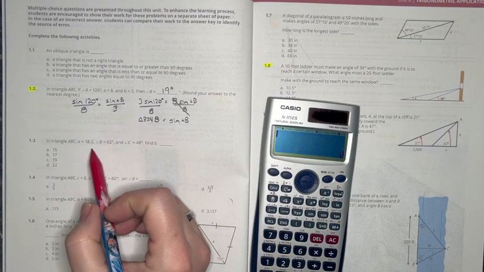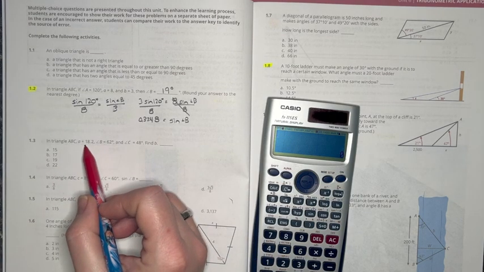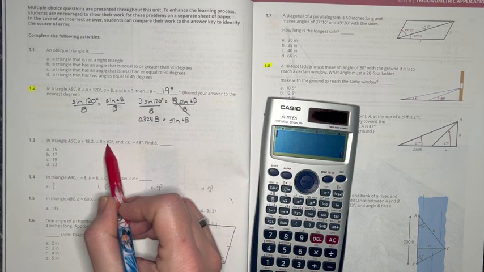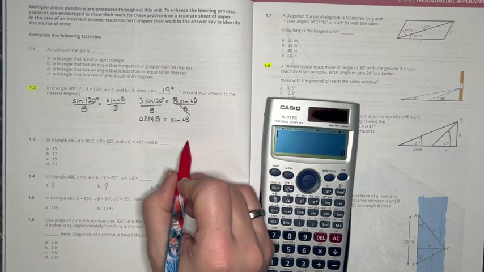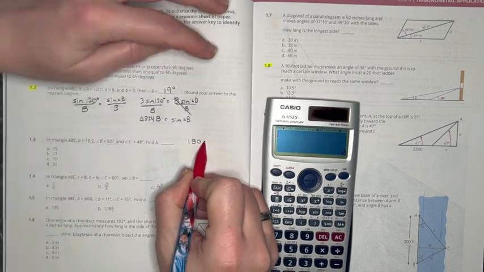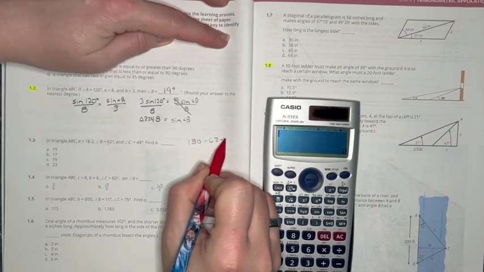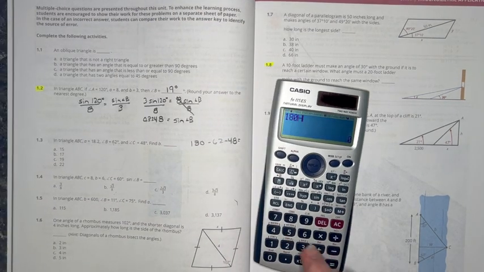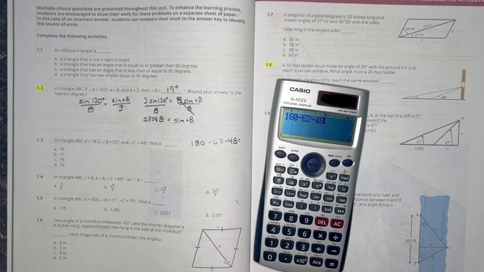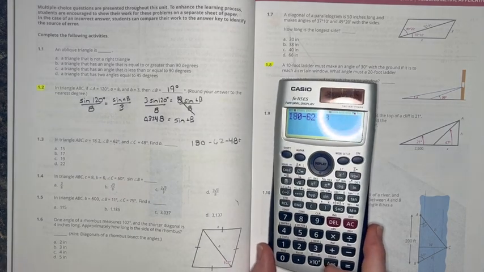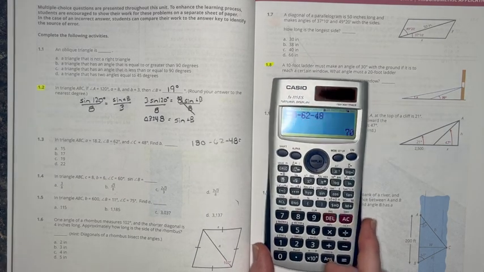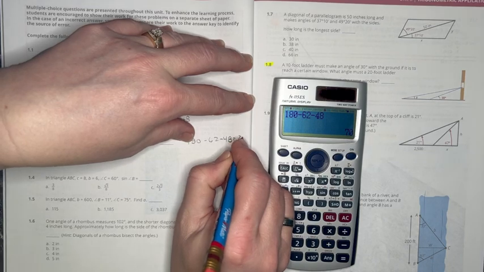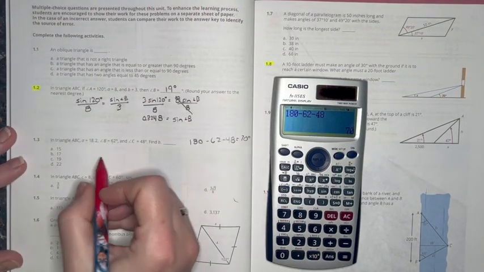But we can find the measurement of angle A because we know that B is 62 and C is 48. So 180 minus 62 minus 48 tells me that angle A is 70 degrees.